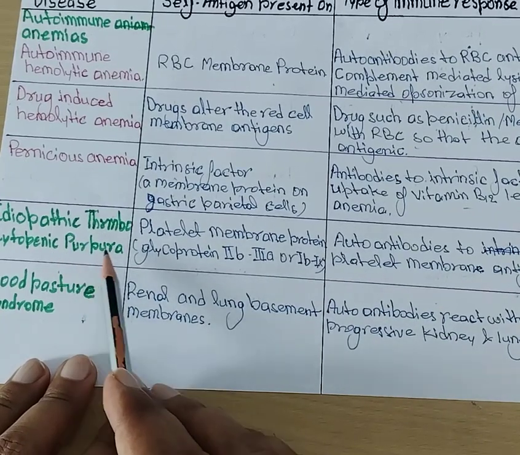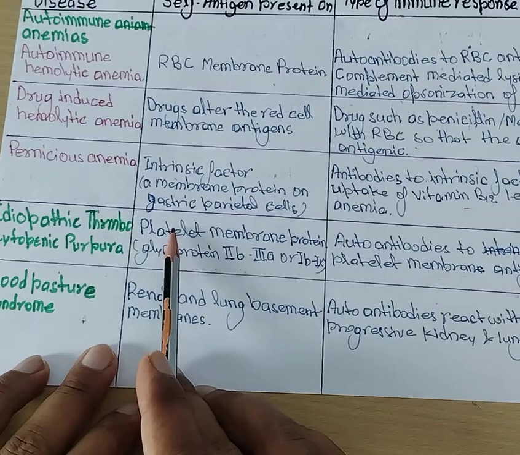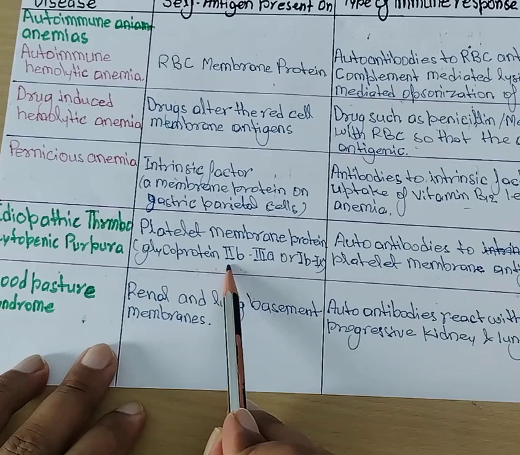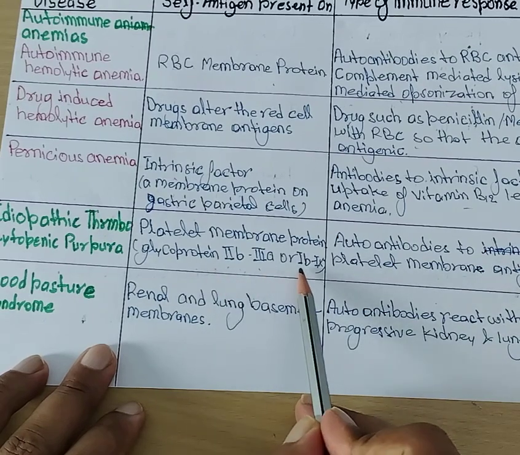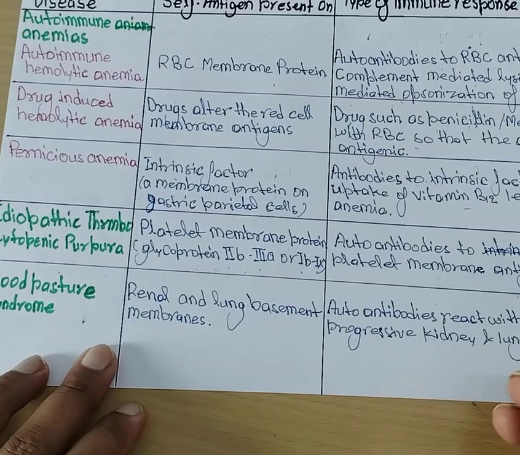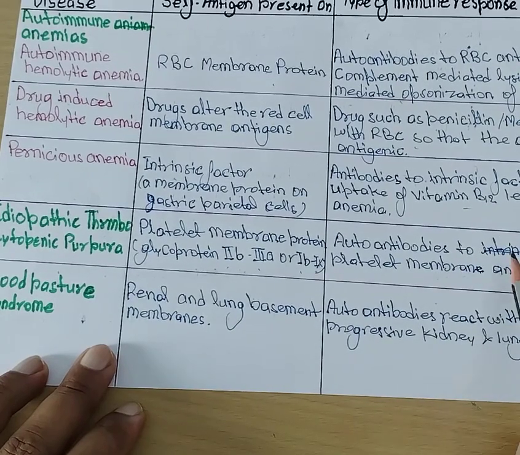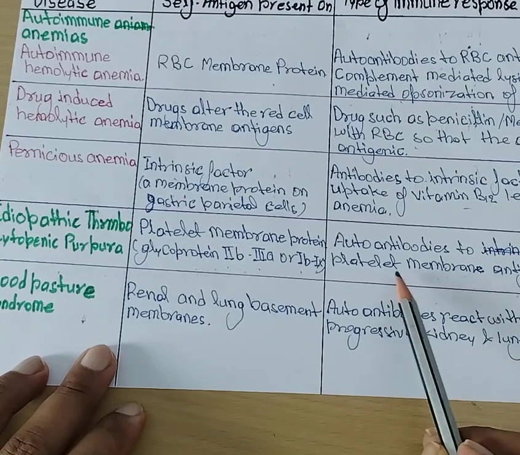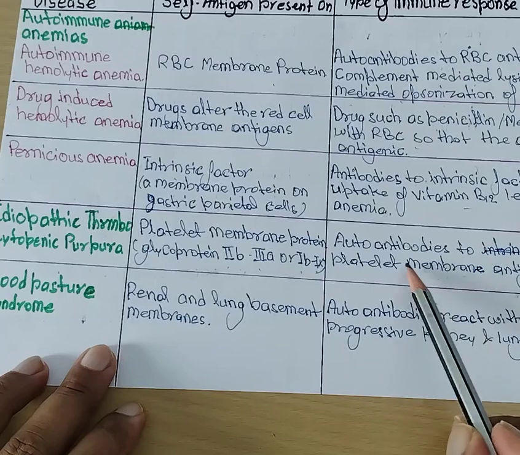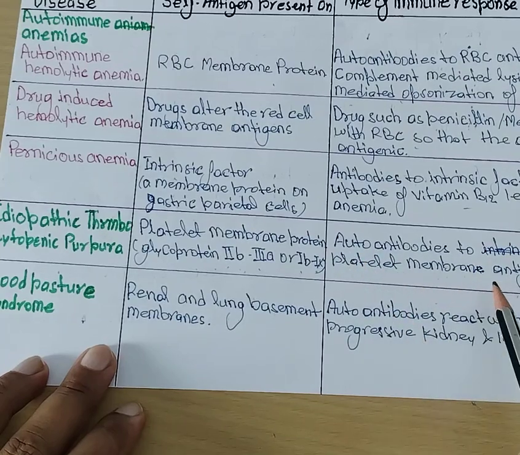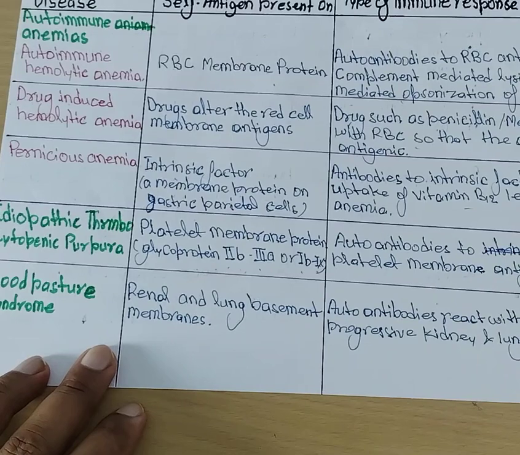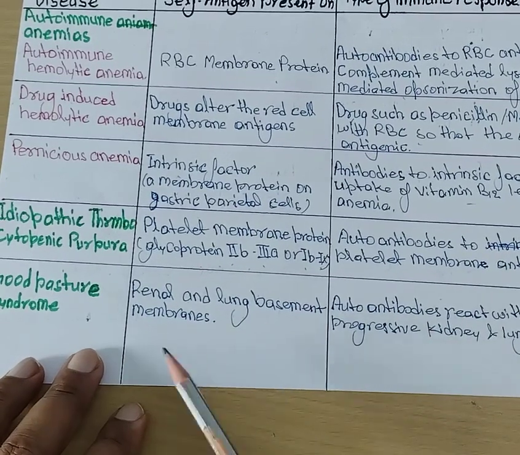Idiopathic thrombocytopenic purpura. Here the self-antigen is present on platelet membrane proteins like glycoprotein IIb, IIIa, or Ib and IX. Autoantibodies to these platelet membrane proteins lead to destruction of platelets, and the feature is thrombocytopenia because the platelet count is reduced or decreased.